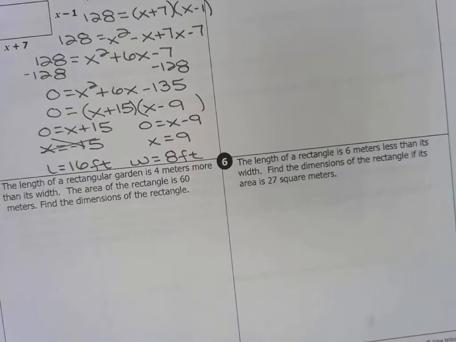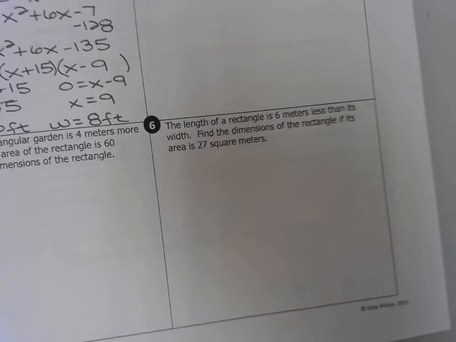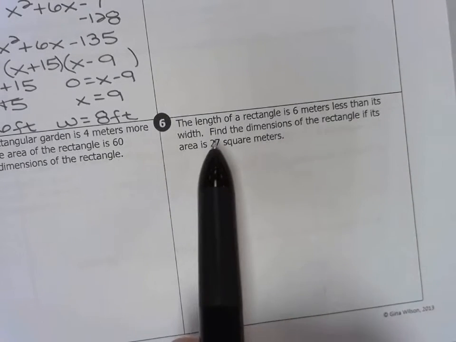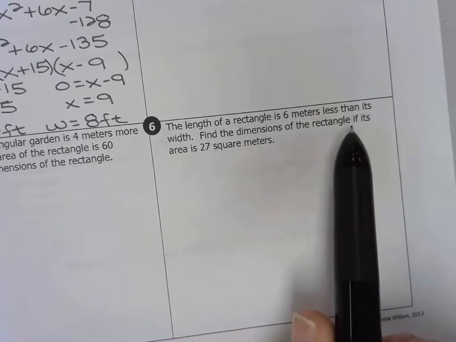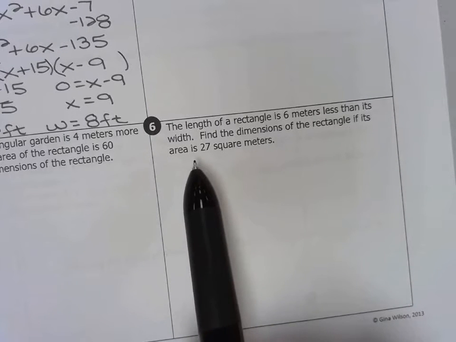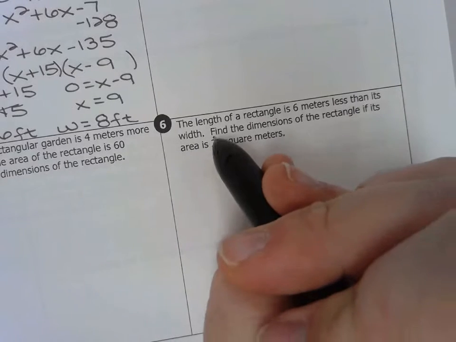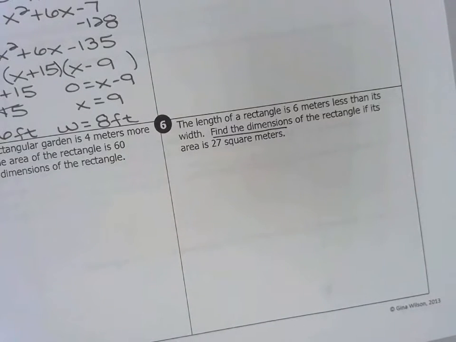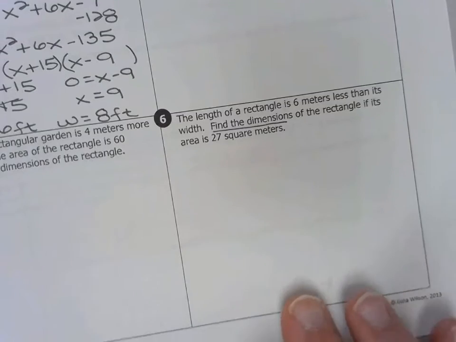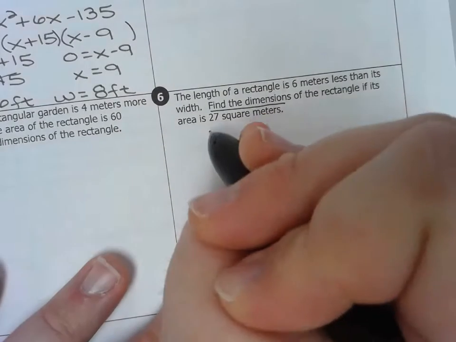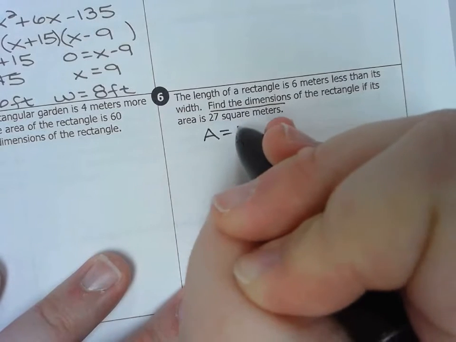Let's look at the next one. Okay, let's look at 6 real quick. Same idea. The length of a rectangle is 6 meters less than its width. Find the dimensions of the rectangle if the area is 27 square meters. Okay, I again want the dimensions. So I want the length and the width. I'm talking about a rectangle. What's the area formula for a rectangle? Length times width again.